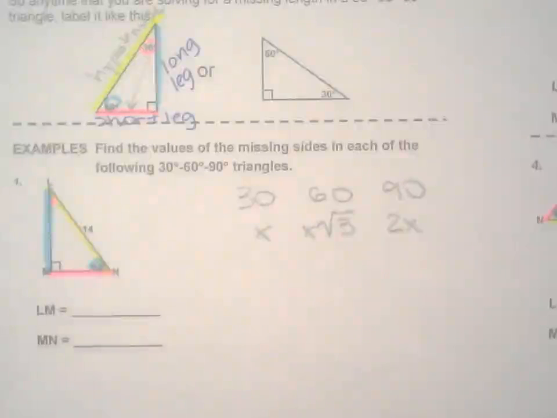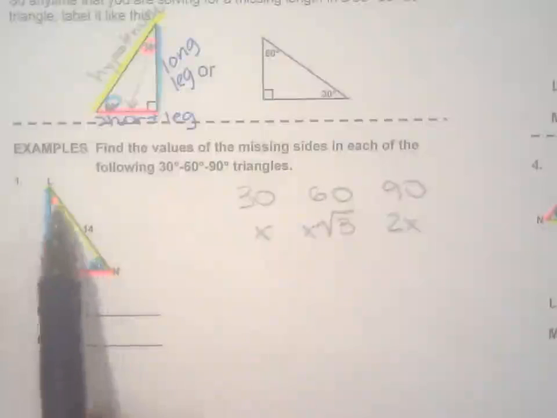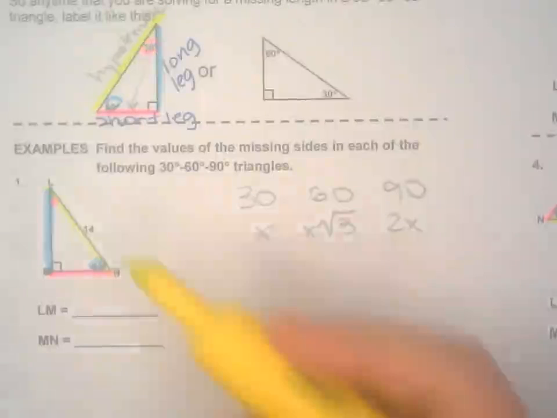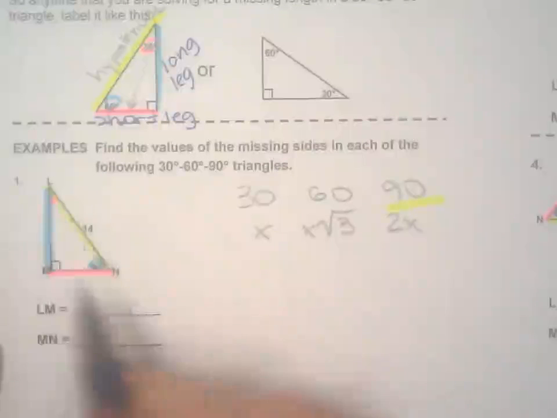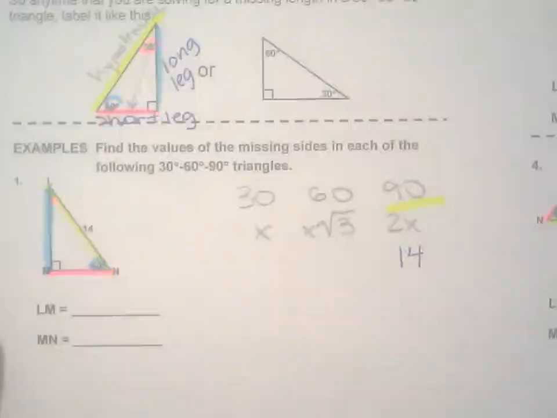So we're going to start solving this one. Before you start, I like to color code everything, as you know. Highlight the hypotenuse in yellow. The hypotenuse is right across the 90-degree angle. They gave me 14. That's the hypotenuse, so 14 right there.